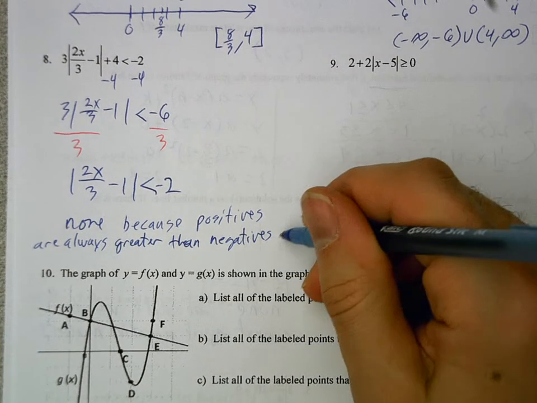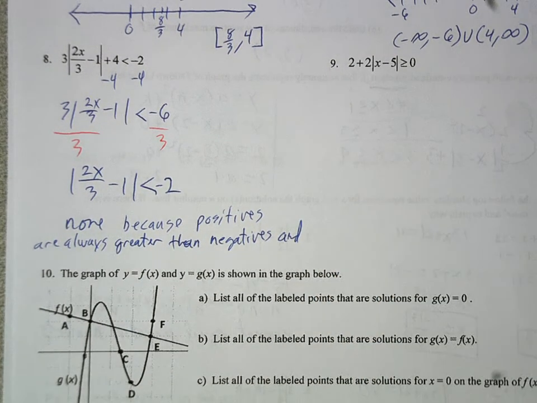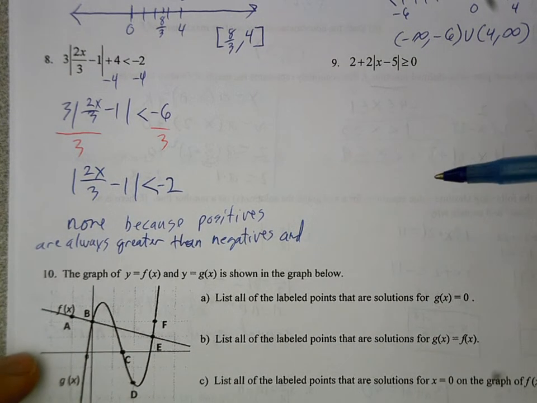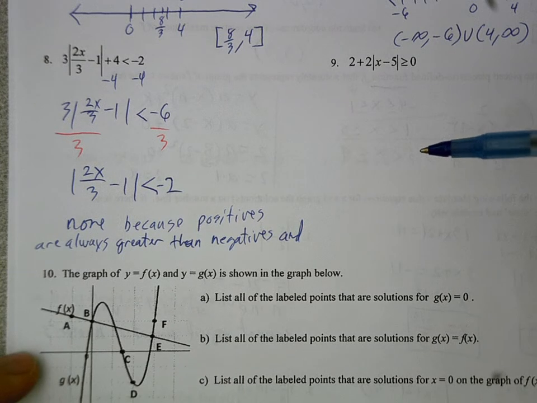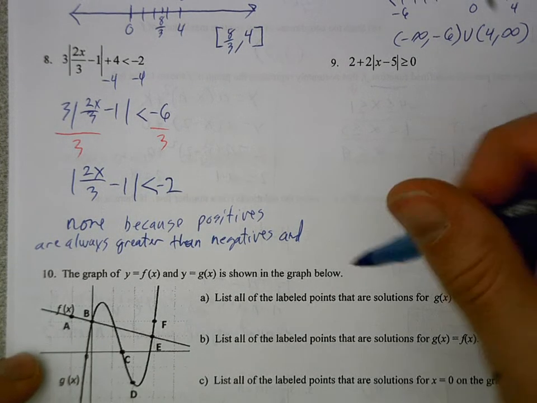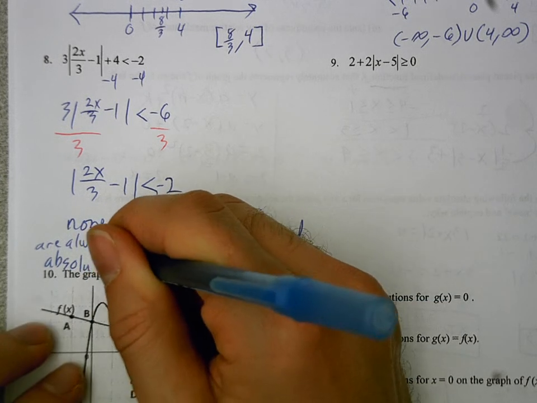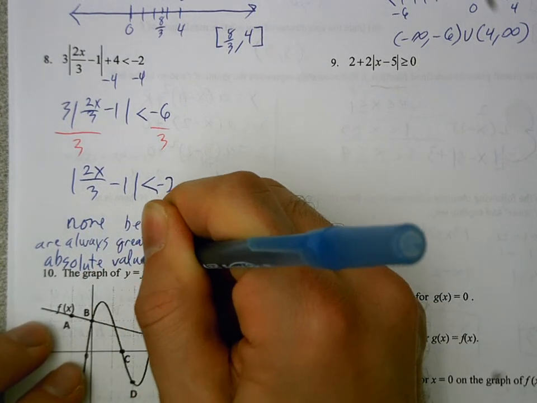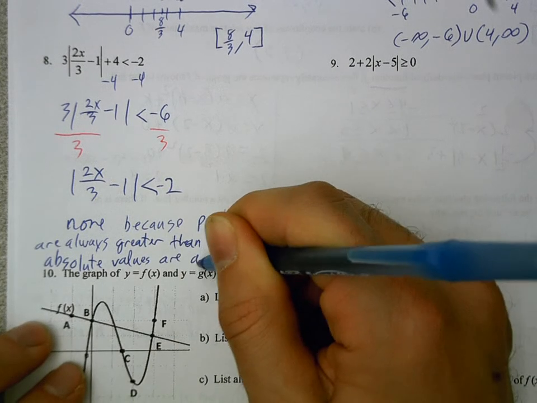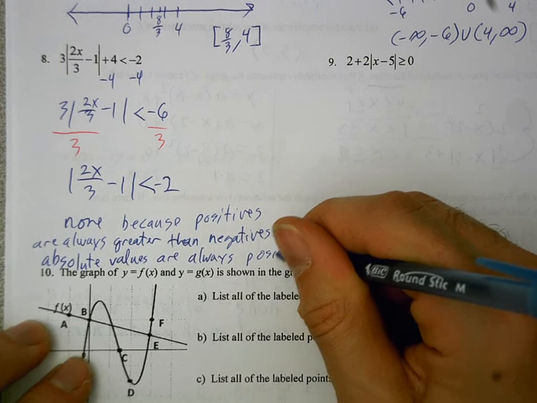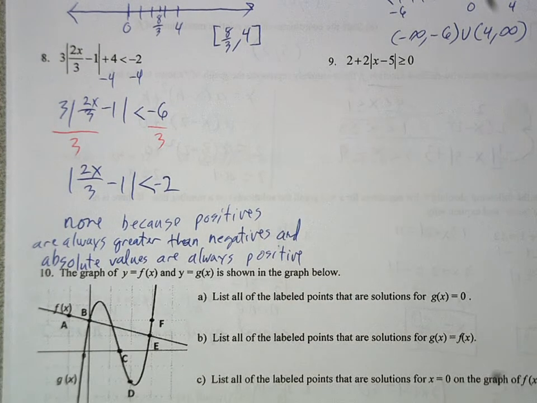There's many ways that you could explain this. The idea is, though, to explain that this does not work. That there's not going to be anything that's ever going to be a true solution for this, and absolute values are always positive.